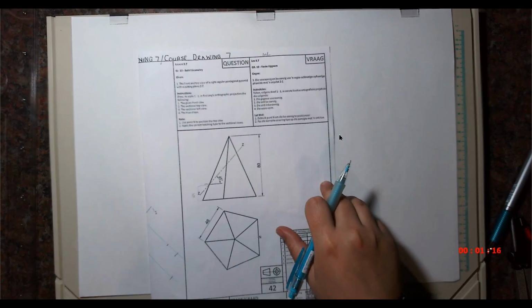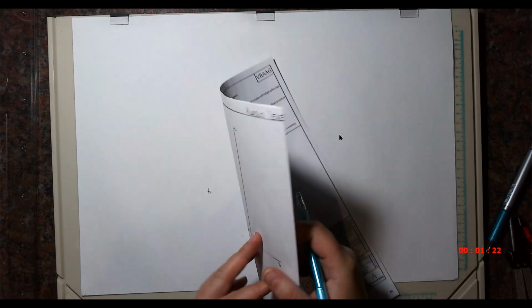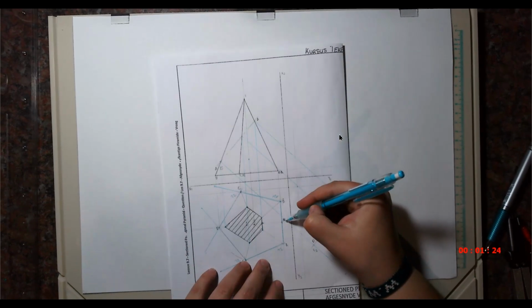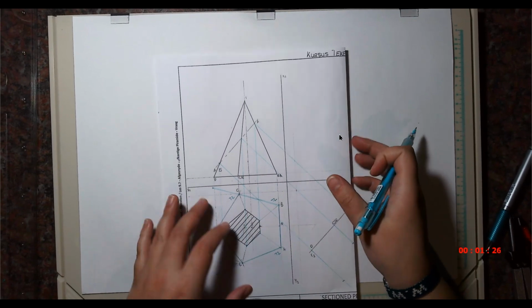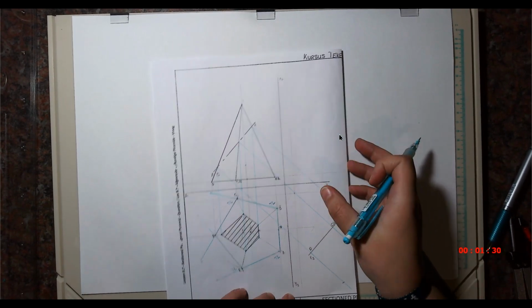And then use point N to position the top view and apply the correct hatching type to the sectional views. So on this page a point N was given for us. I already started this drawing in class. So there was a point N given to us. But if you're drawing on a blank page like me, I don't have a point N. So I just made myself a point N.